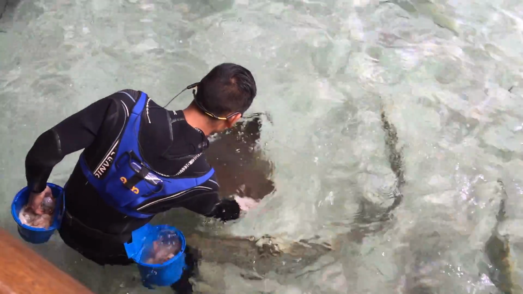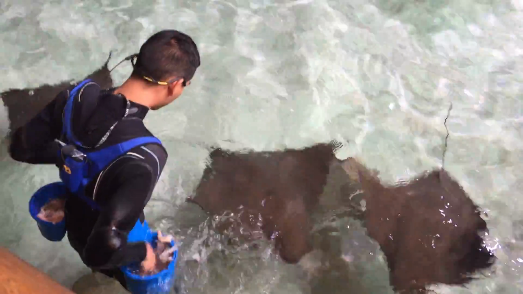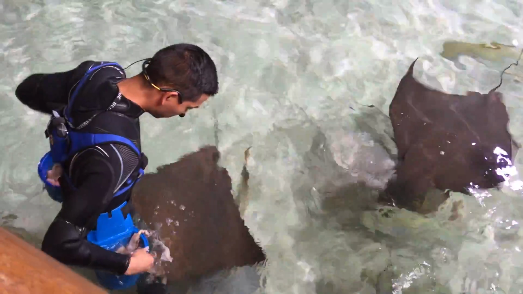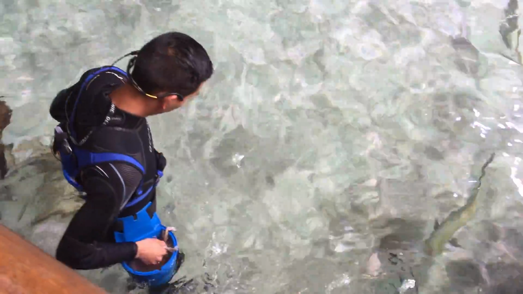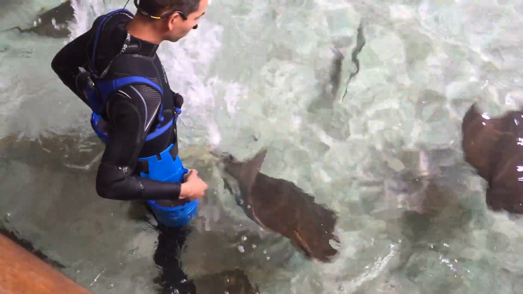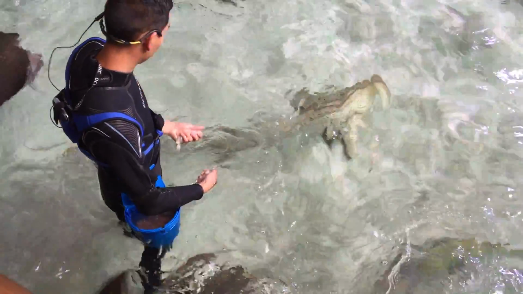Excellent. So doing what we would call a target feeding really helps us to look at the quantity of food that each of these individuals is eating. And that's really important in helping our biologists evaluate the health of these animals.